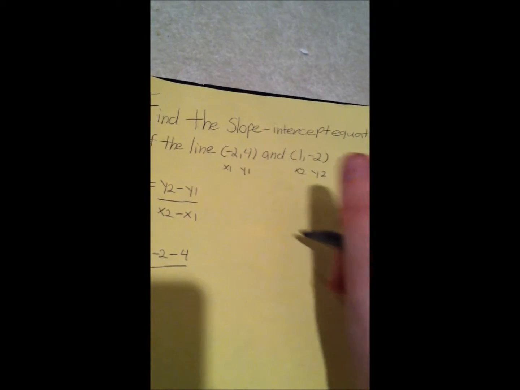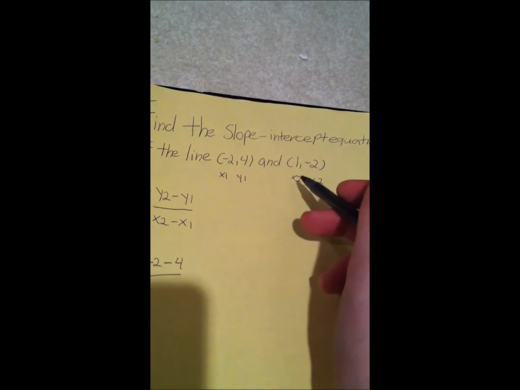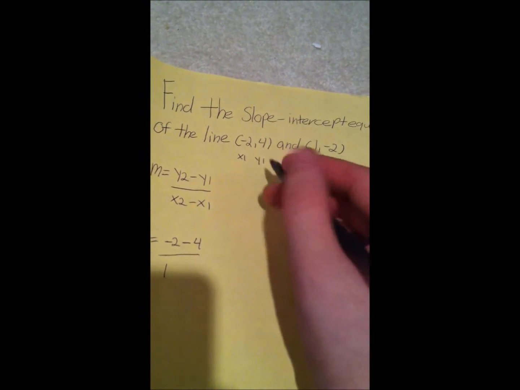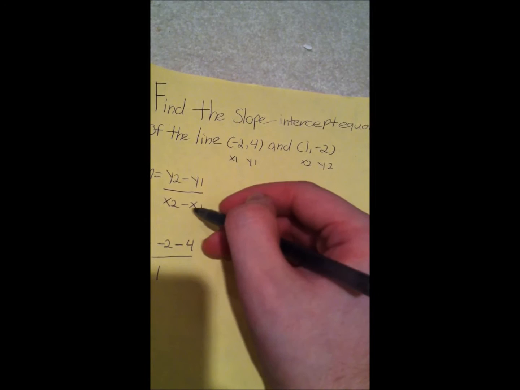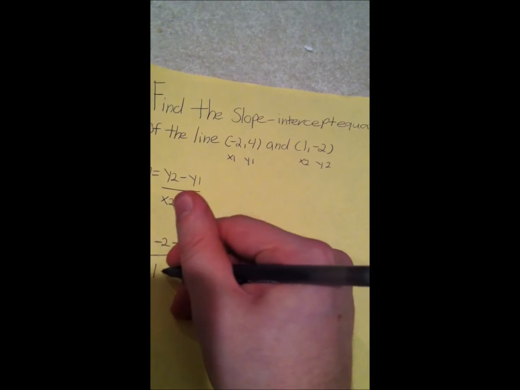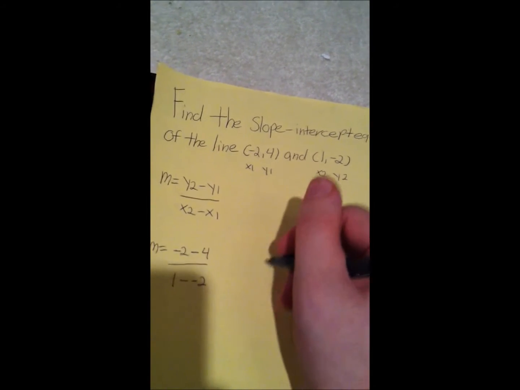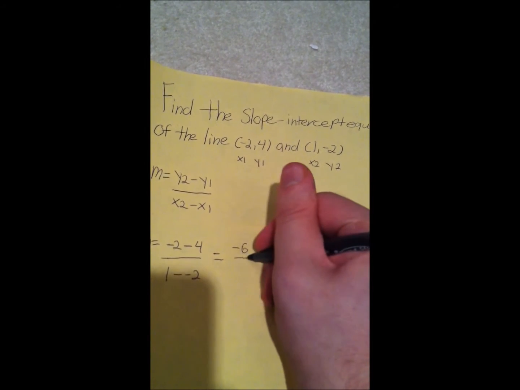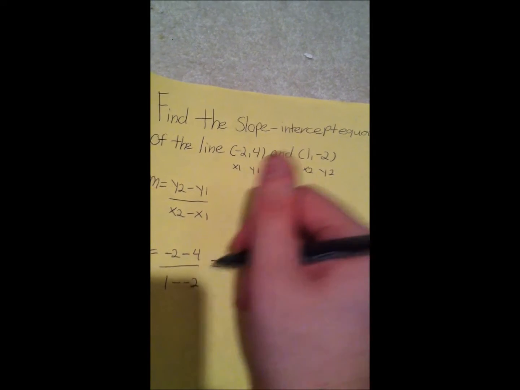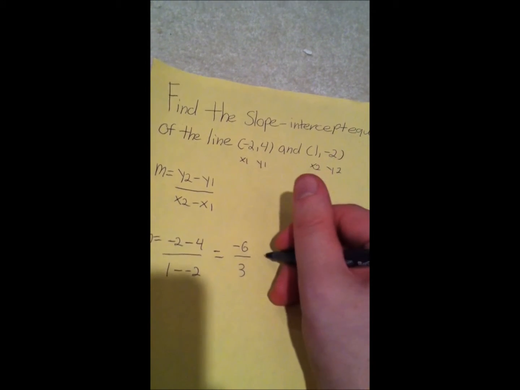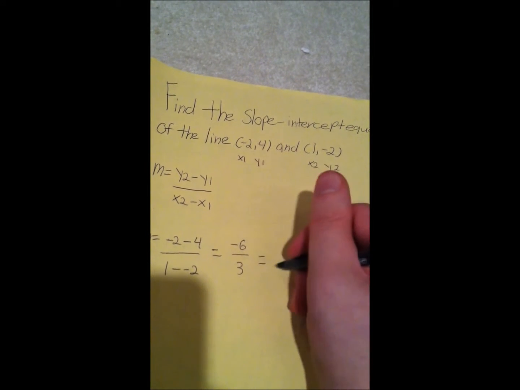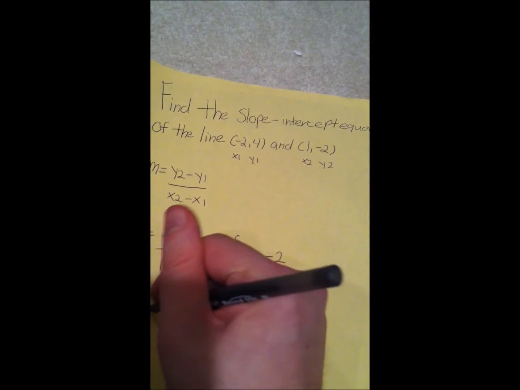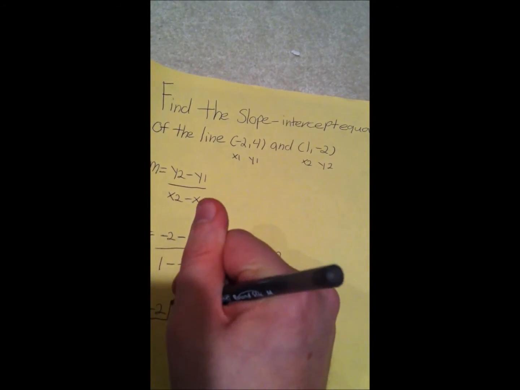over x2 minus x1. So our x2 is a 1. Put that there if you can't see it. And our x1 is a -2, so minus a -2. So that equals -6 over 1 minus a -2, which is 1 plus 2, which is 3. And this will equal -6 divided by 3, -2. So m equals -2. Our slope is -2.